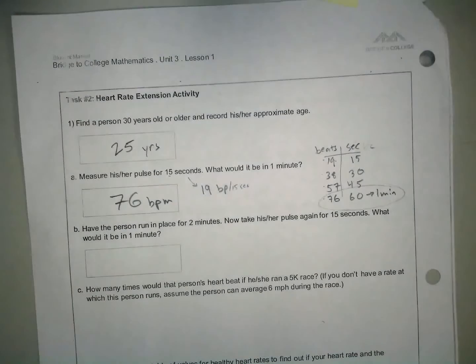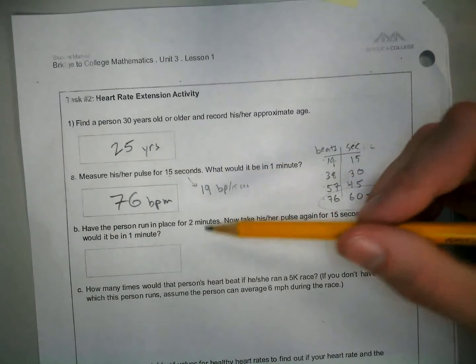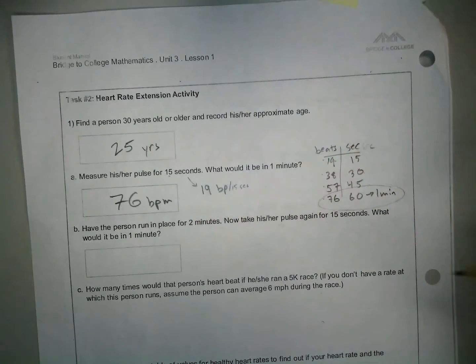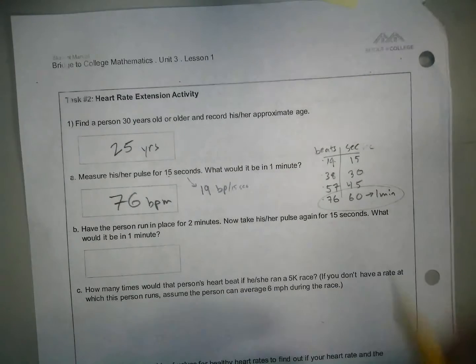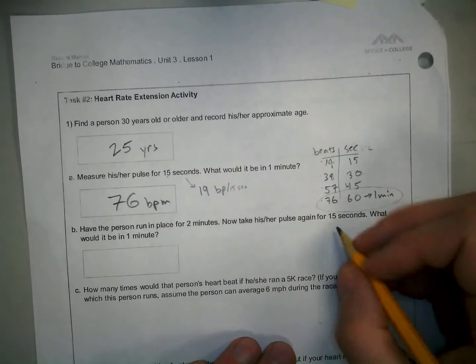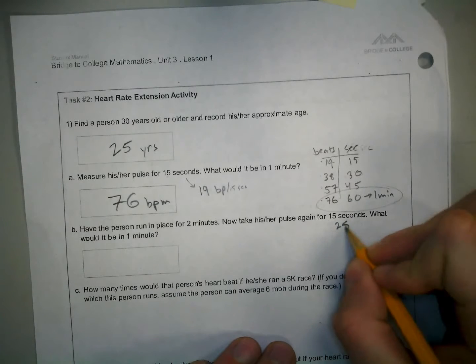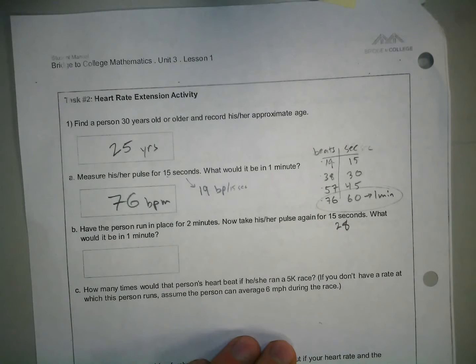Have the person run in place for 2 minutes. My wife was not happy about this. I just had her jog for 2 minutes. What was her pulse again for 15 seconds? Well, when we did that, it came out to 28 every 15 seconds.